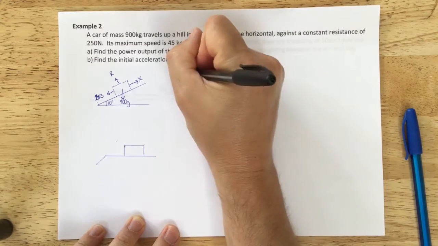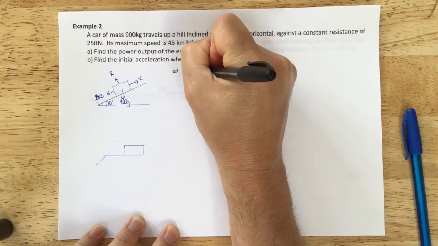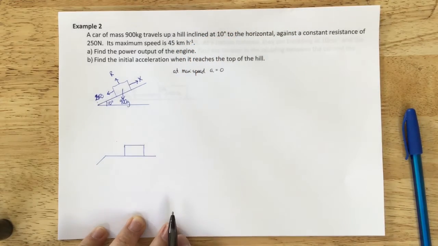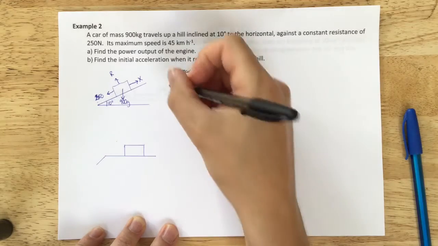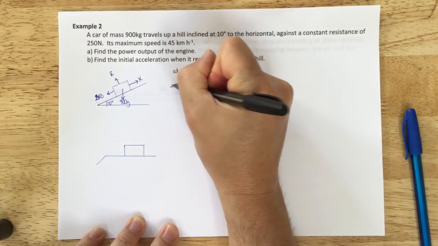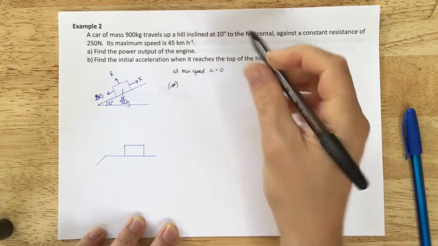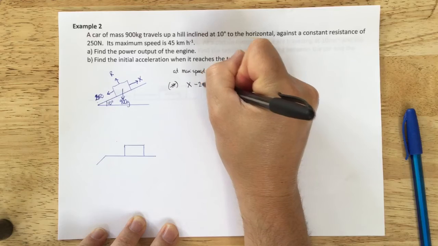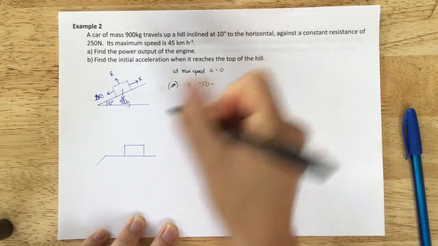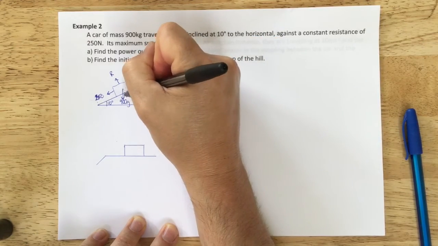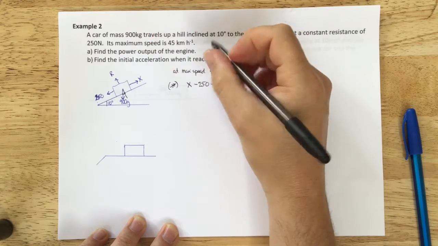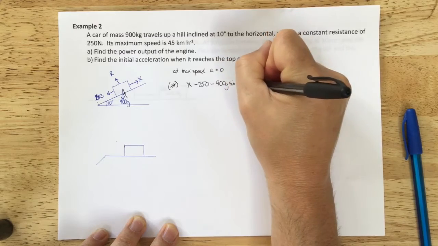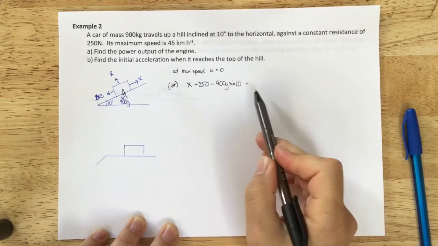Its maximum speed is 45 kilometers per hour. So again, at maximum speed, a equals 0. If we look parallel to the slope, then x minus 250 minus, don't forget this is 10 degrees in here, 900g sine 10, is equal to the mass times the acceleration.